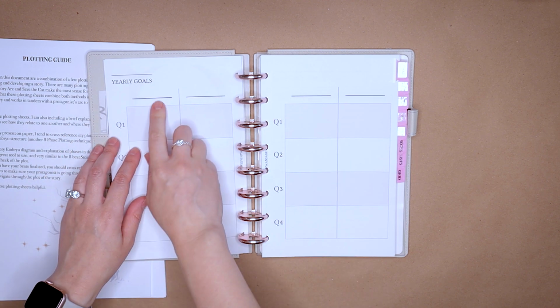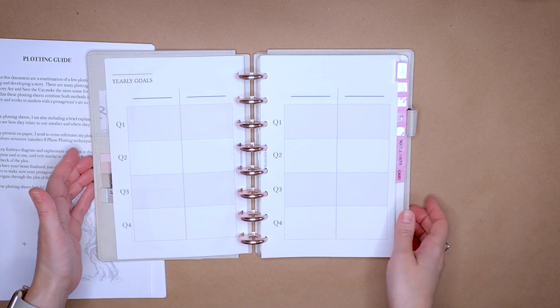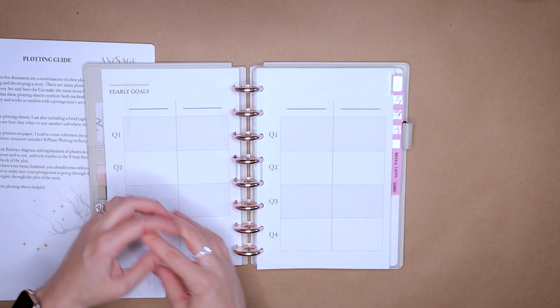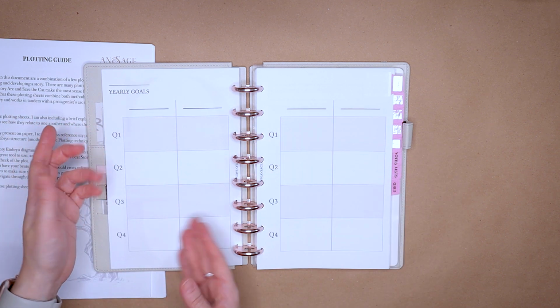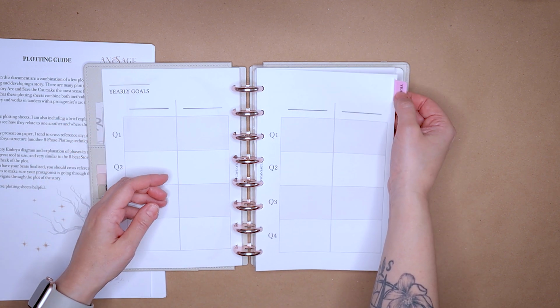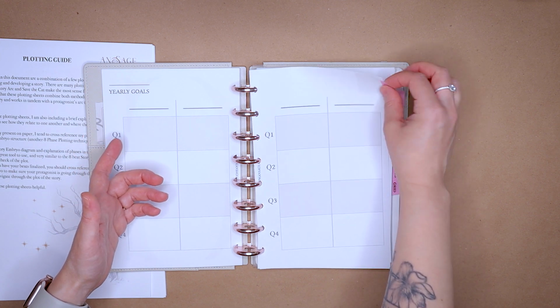So you could have work, personal, home, travel, whatever you want on here. And those would be your sections and what main big goals you want to accomplish for every quarter. And then that's your year. And I just use these Avery tabs, the mini Avery tabs, to section them all off.